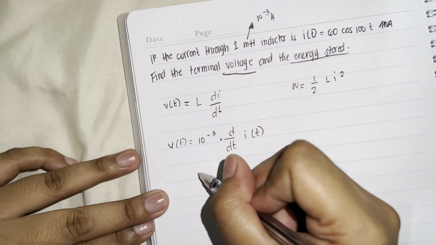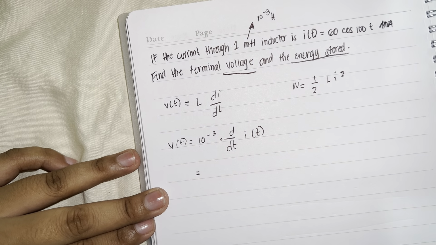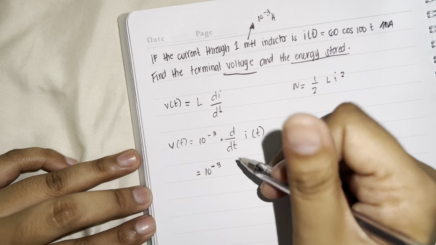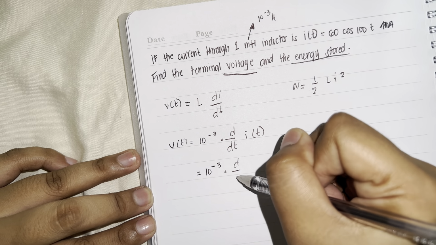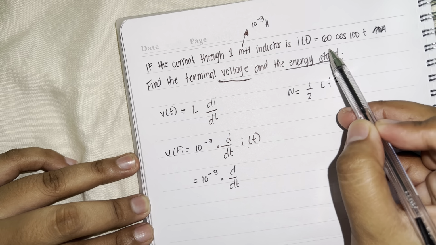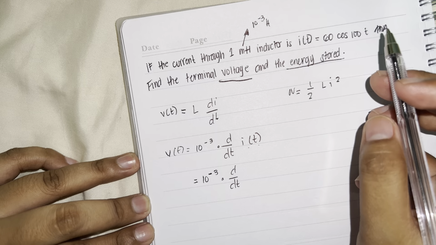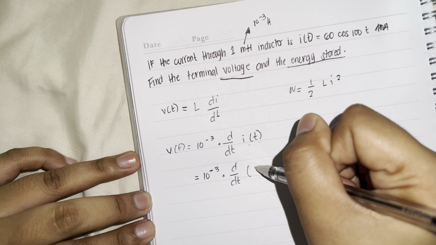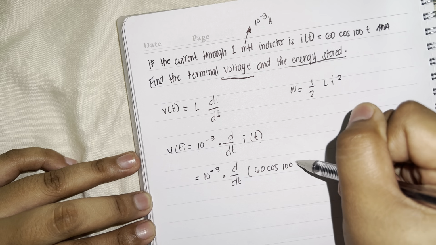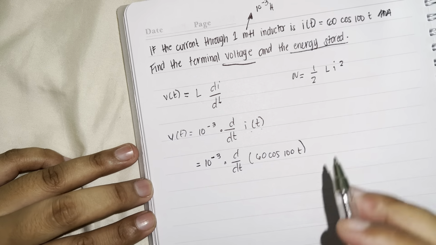Now we will calculate it: 10 to the negative 3 times d over dt, and our i(t) is 60 cosine 100t milliampere, or we will plug it in here as 60 cos 100t.